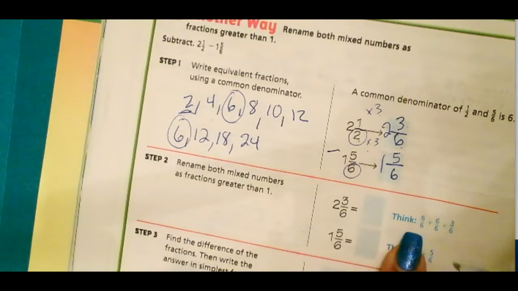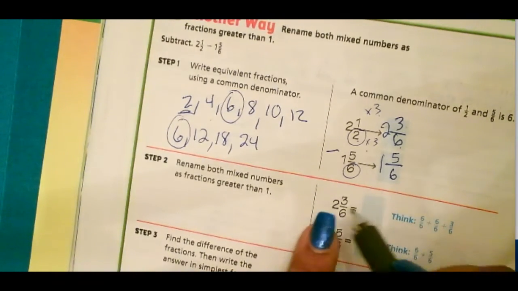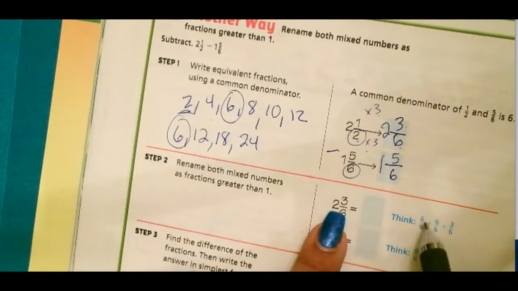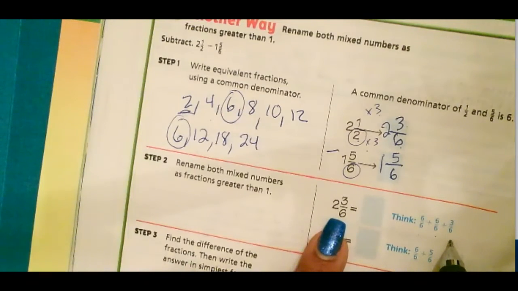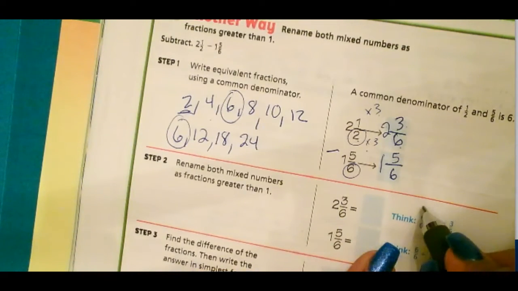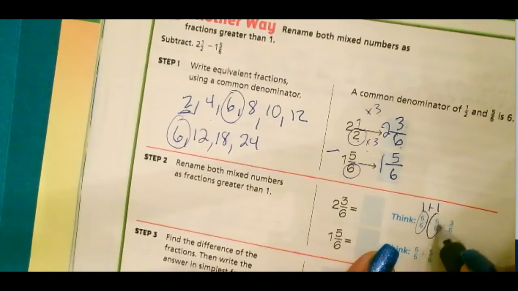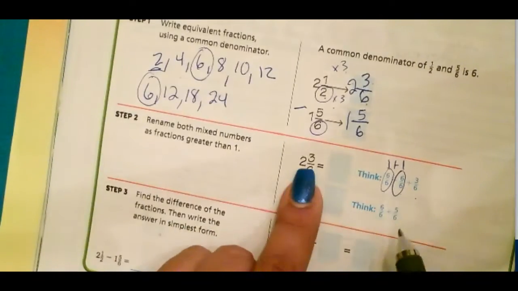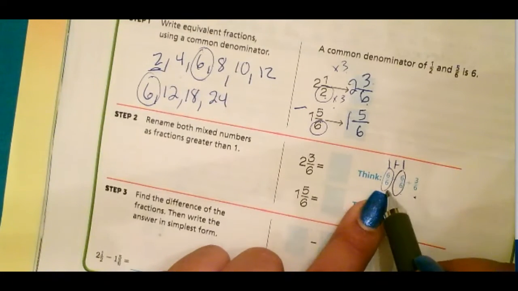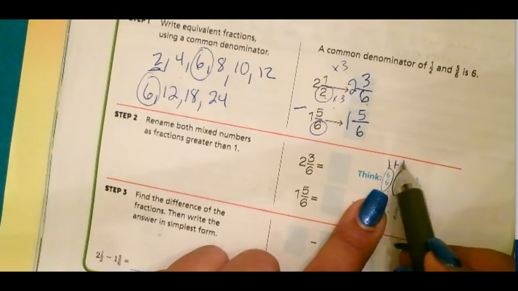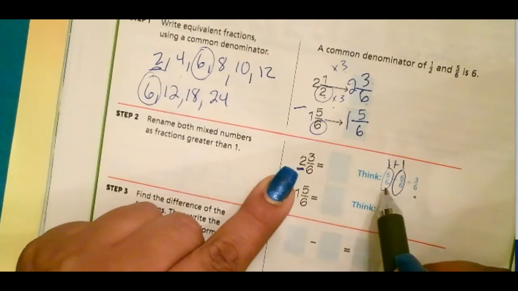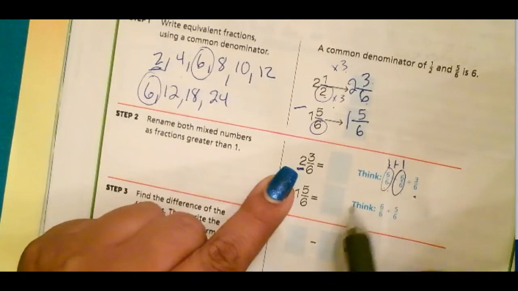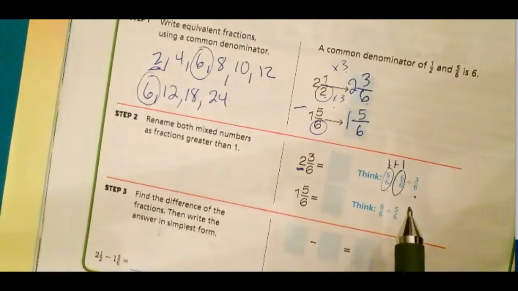So you need to think. The 2 here is like saying 6 over 6 plus 6 over 6 plus 3 over 6. So this is 1, this is 1, and then 3 over 6. Because 6 over 6 is equal to 1. So 1, 2. This is what I'm trying to show you: that there's here 2 wholes, and that's equal to 2 and 3 over 6.